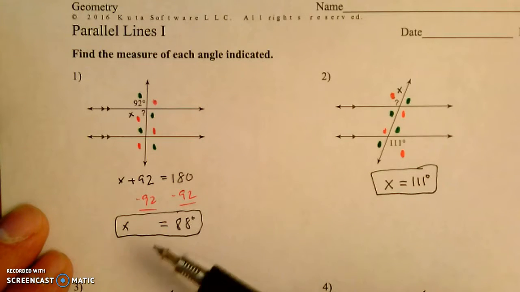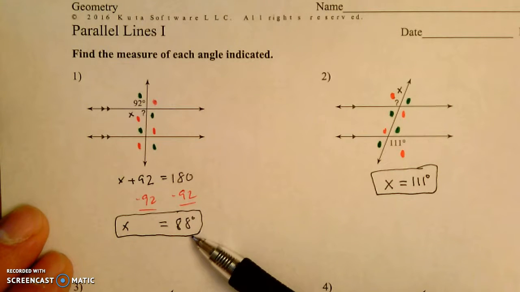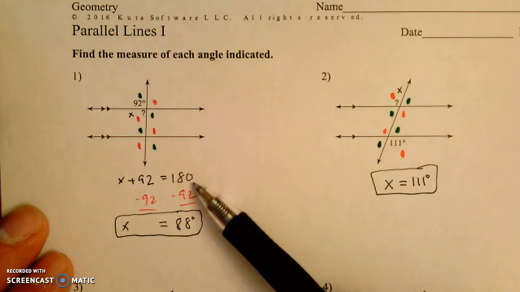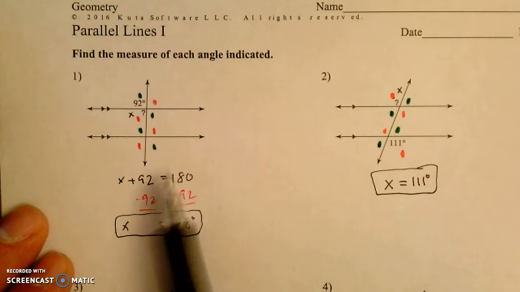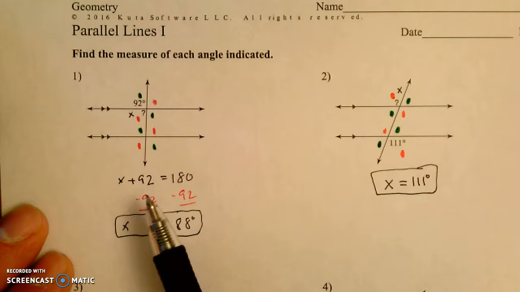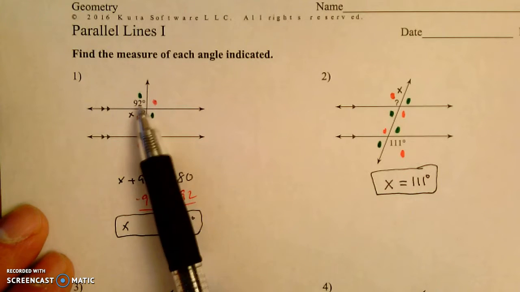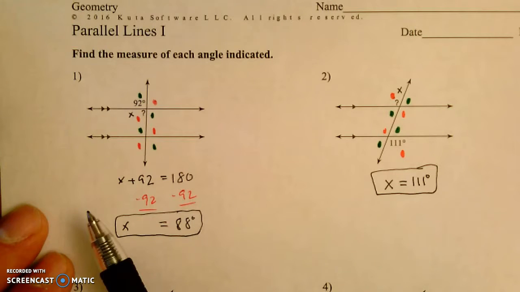And a quick note over here about the 88-degree angle. You don't actually have to do all this work. I'll just show how to set it up, because this will be important for our next set. But really, you could just say, well, 180 minus 92 leaves 88 degrees, and that's x. You don't have to show your work.